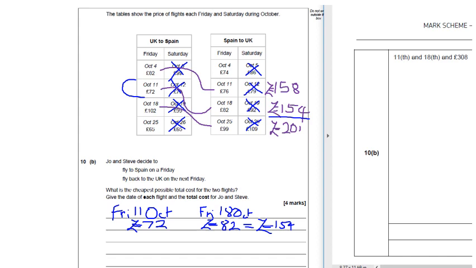I think I've done that right. I've got the 11th and I've got the 18th, but I haven't got this amount. Obviously what I did when I first did this one was I worked out the price for one person and I forgot to double it to make it 2 people. So I should have times it by 2 or added again: 308. Oh, pound sign went wrong there, 308. So I only got 3 out of the 4 marks. Okay.